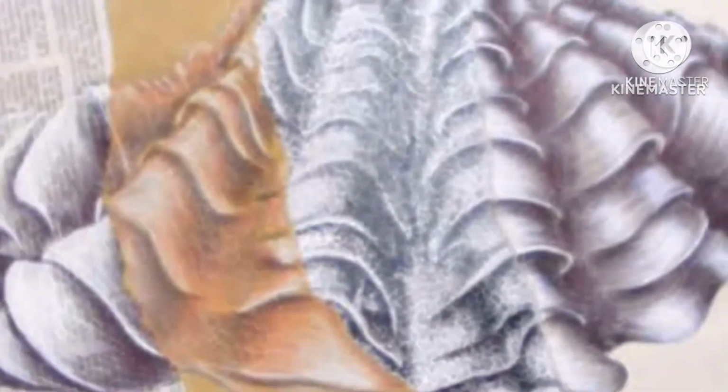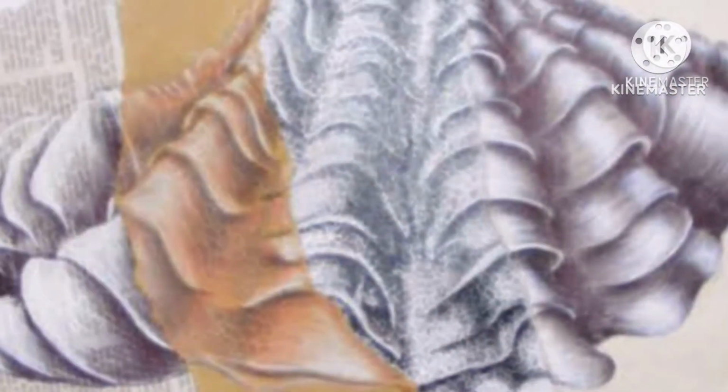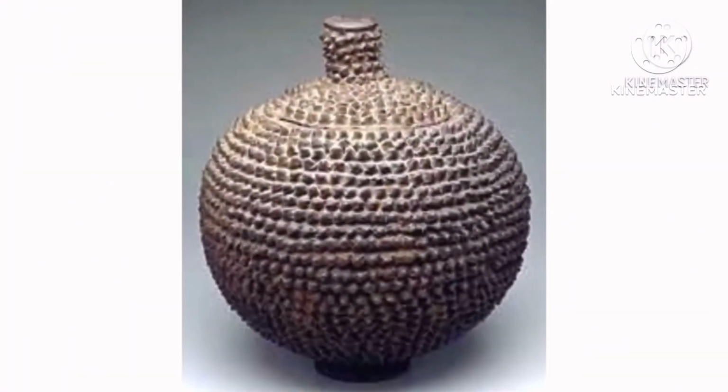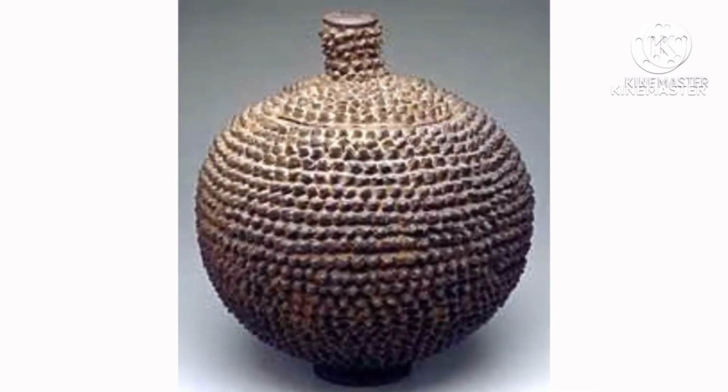Texture can be actual or implied. You can create a texture for a person to actually feel on the artwork surface. Or you can use drawing technique to make a flat artwork appear to be textured.